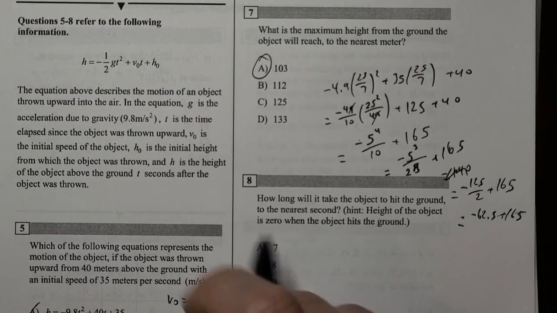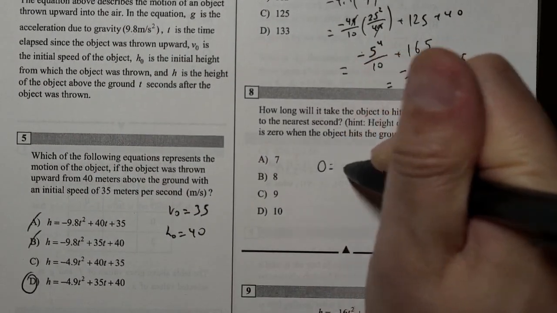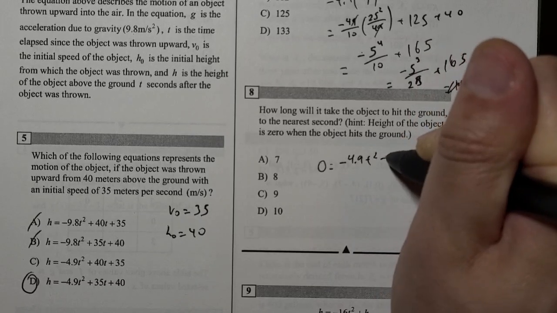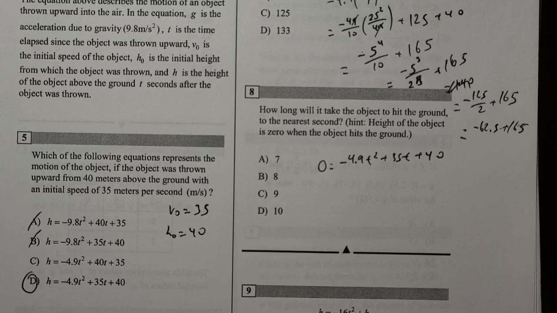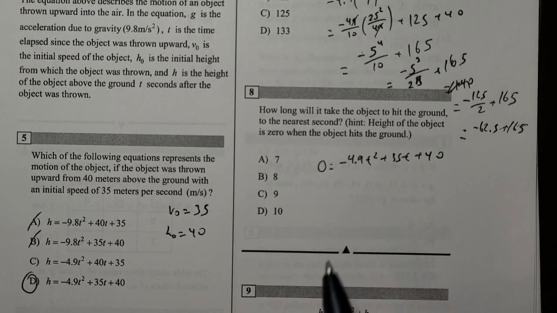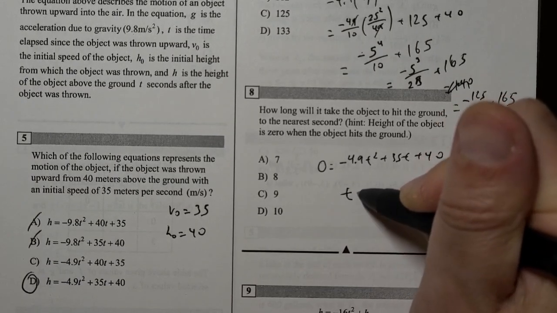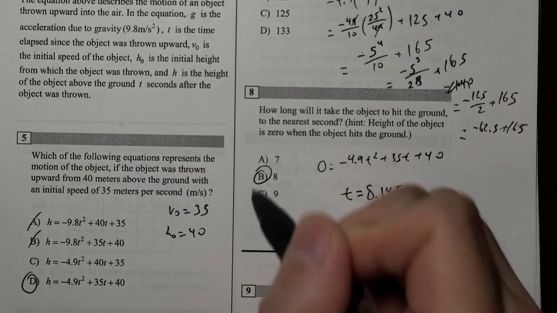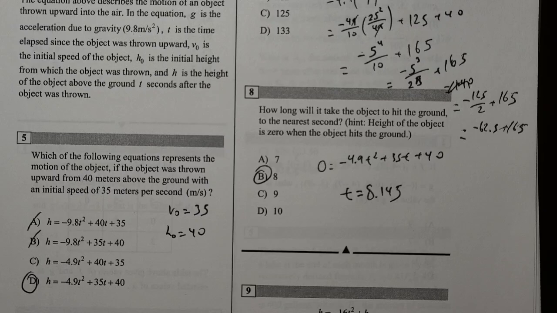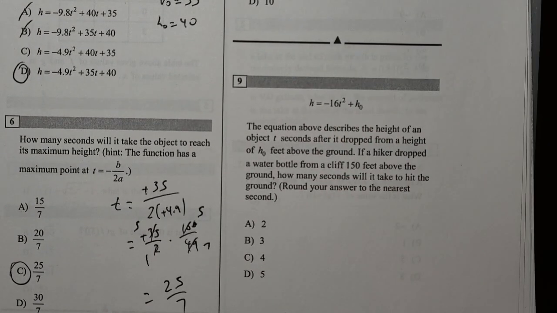How long will it take the object to hit the ground to the nearest second? It hits the ground when the height is 0. That makes sense, right? So 0 is minus 4.9t squared plus 35t plus 40. And this you need a calculator for sure, unless you want to use the quadratic formula. But then you probably would get a radical, so just use a calculator. I already did this beforehand. t is 8.145. To the nearest second, that is 8 then. The key there was you had to set the height to 0, because that's when it hits the ground.